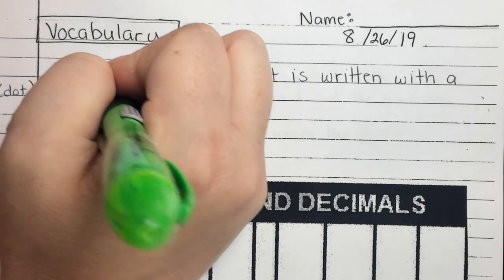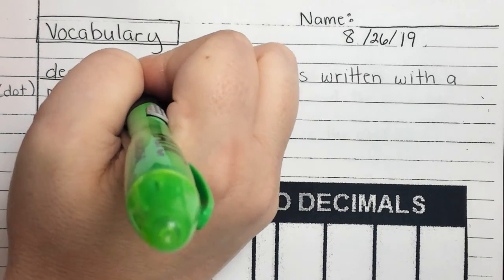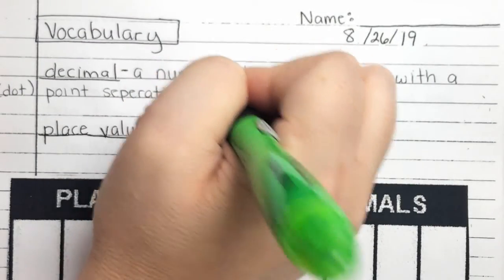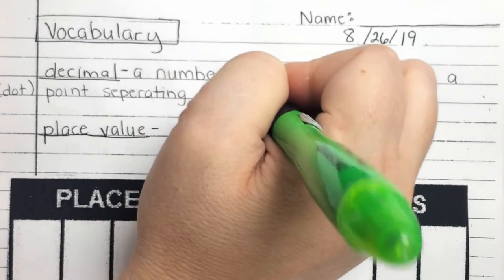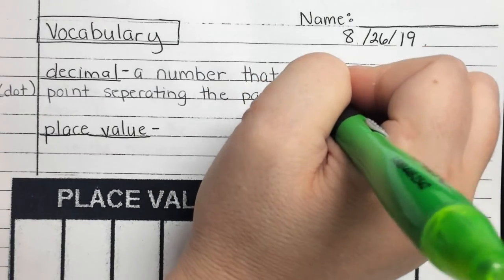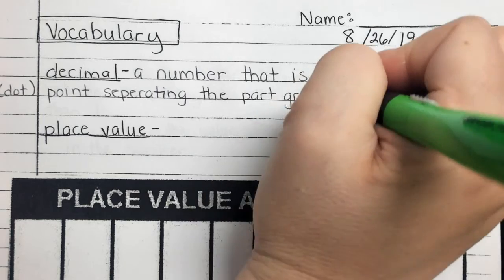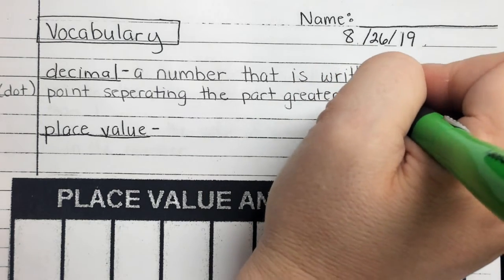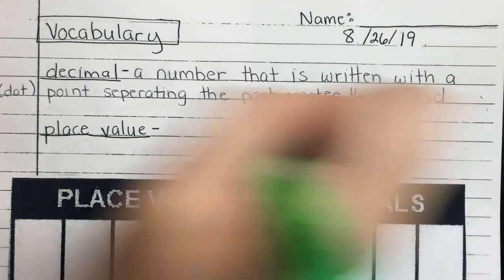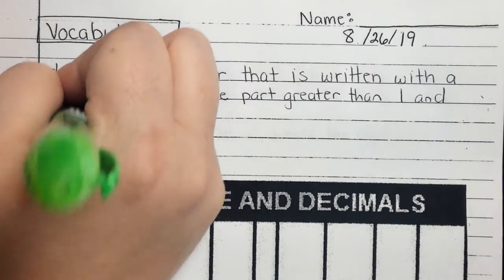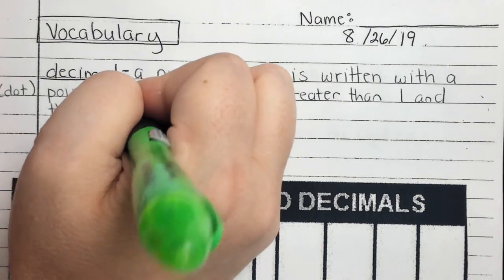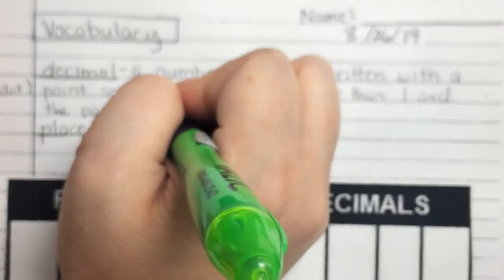Separating the part greater than 1, which would be your whole number, and the part less than 1, which is what actually forms the decimal.